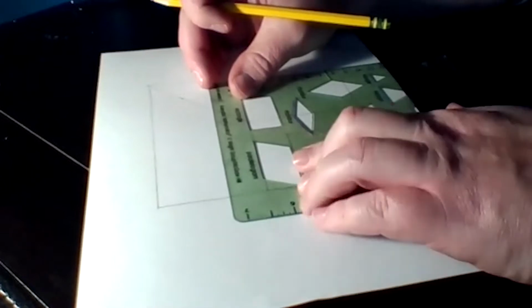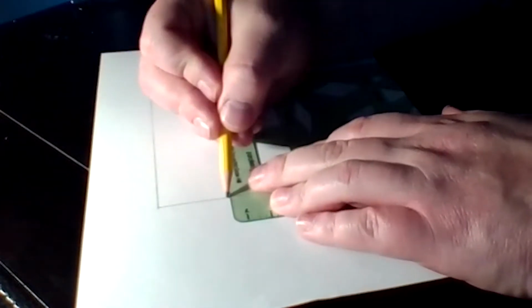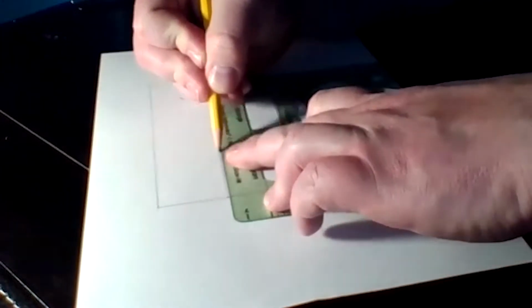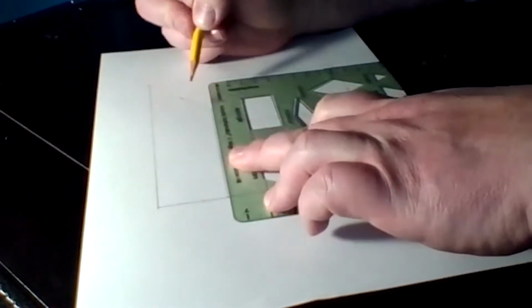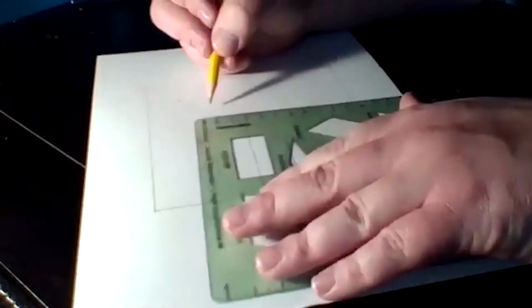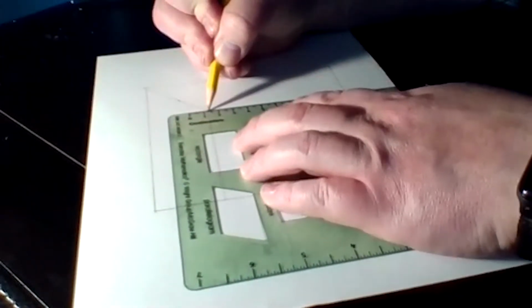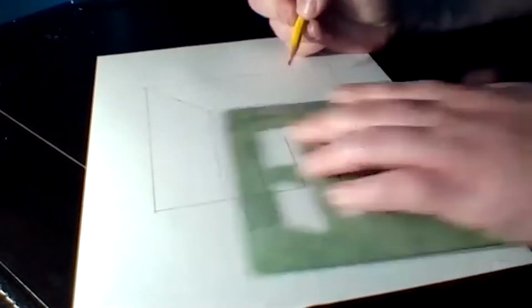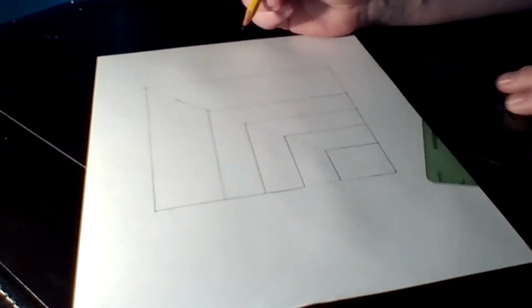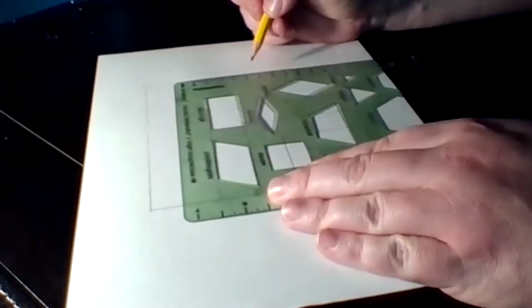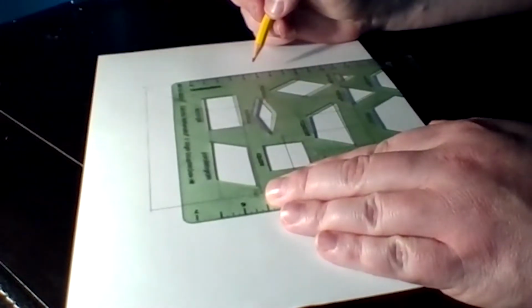If you haven't already, start drawing your vertical and horizontal lines. You stop at that first diagonal line, then you draw the line straight down. It looks like I have room for about one more.